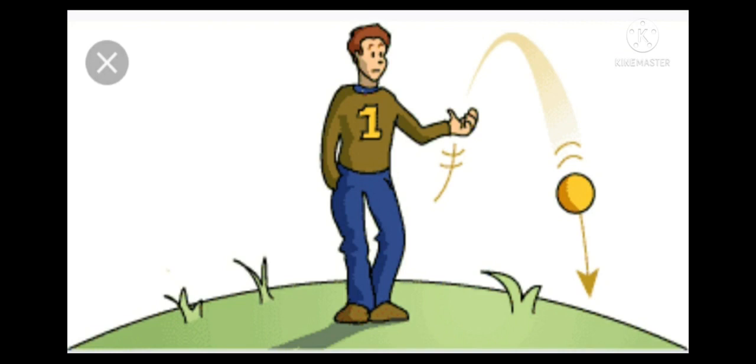Every object on the earth or close to earth will experience a gravitational pull. The force of gravity is not just due to the attraction of the earth. It is a force of attraction that exists between any two bodies everywhere in the universe.